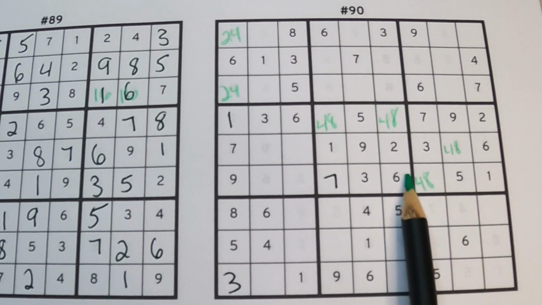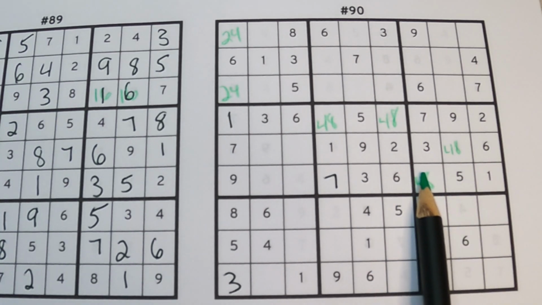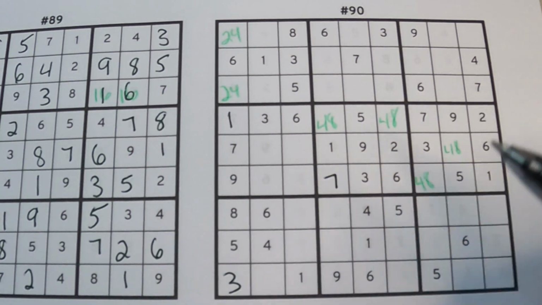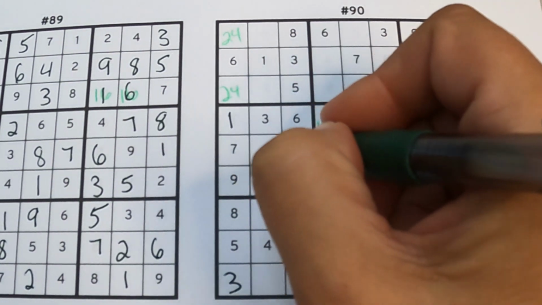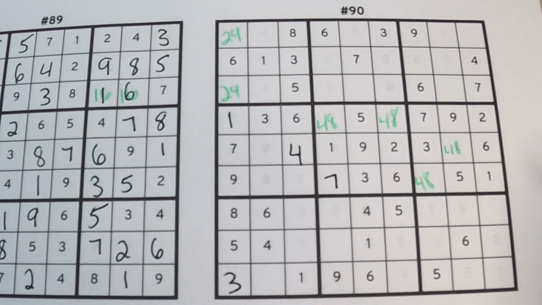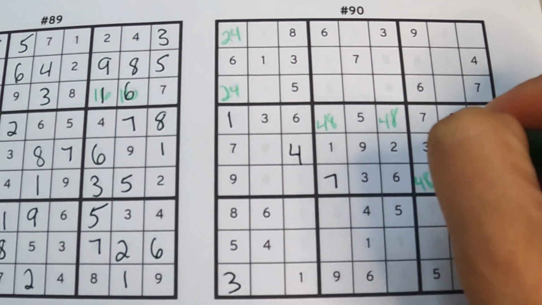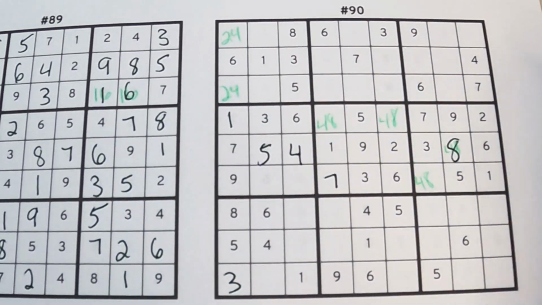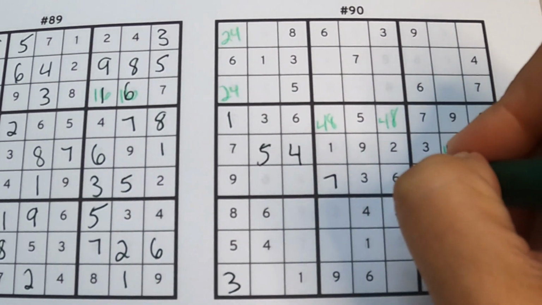If we look at this row, we're missing 4, 5, and 8. We've got 5 and 8 here, so this is our 4. That makes this our 8, 5. That 8 makes this our 4.